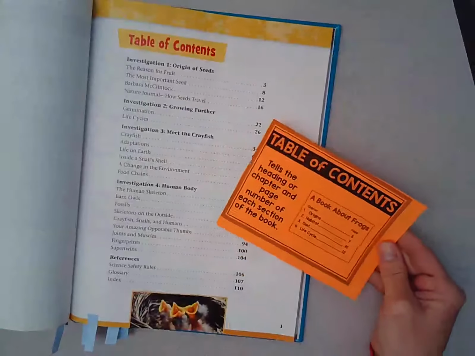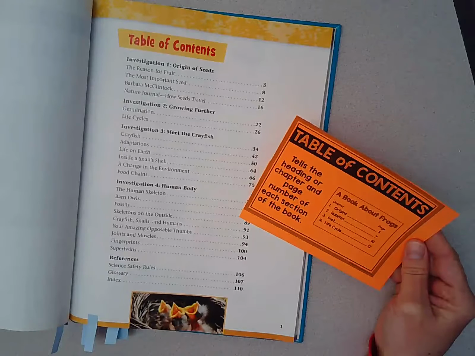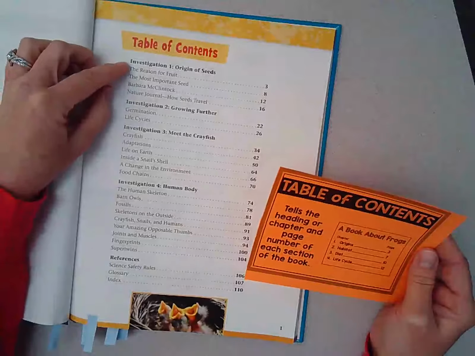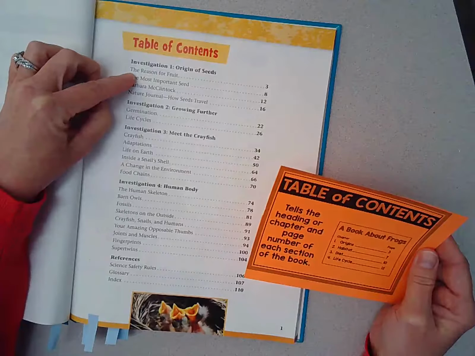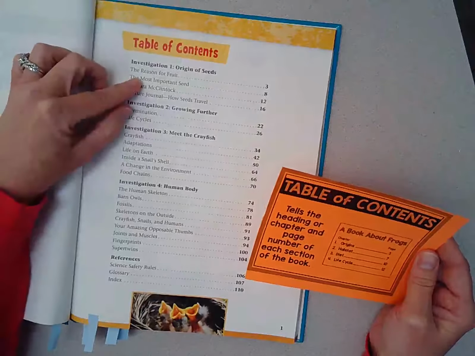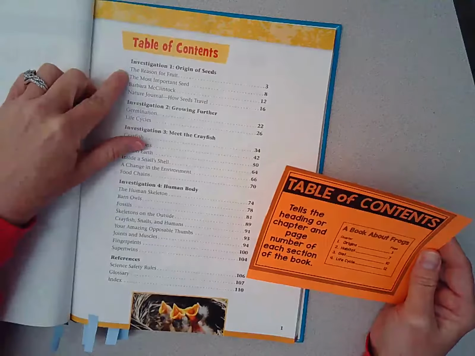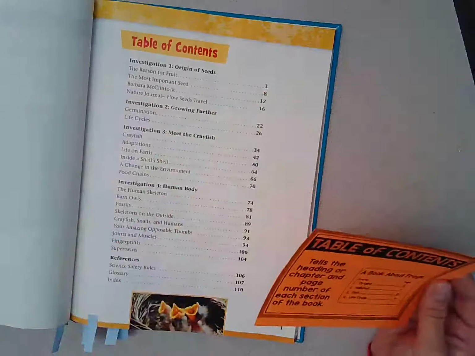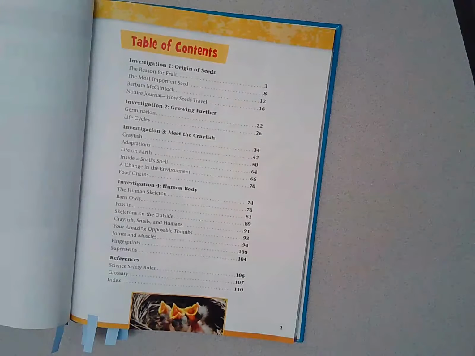Table of contents. The table of contents tells the headings or chapters and the page number of each section of the book. So here, investigation, origin of seeds, the reason for fruit. We know that if we want to find out what page the chapter reason for fruit starts on, we can go to the table of contents and look, and it would start on page 3. You're thinking, Miss Mays, I already know this stuff. And I'm sure you do.